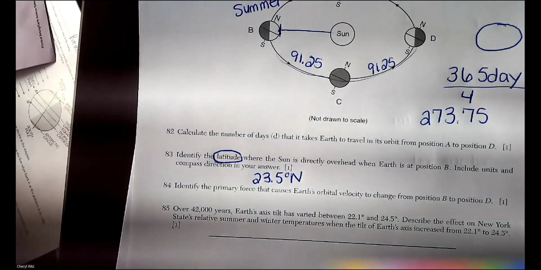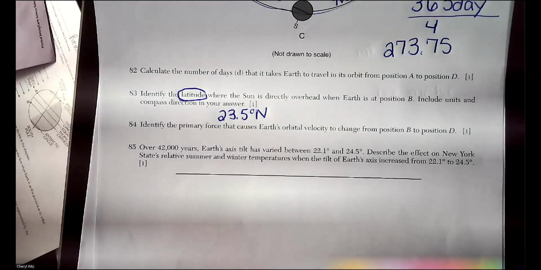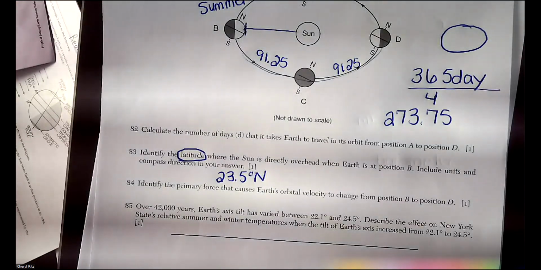Unfortunately, they did not accept the answer Tropic of Cancer, which to me is right. I don't know if we would have argued if they would have let us give you points for that, but the directions did not give that as an option. Always look at where it's tilting. The primary force that causes the Earth's orbital velocity to change is gravity. Remember, when it's closest, it's moving faster. And then finally, what would happen if the tilt was even more? If it was tilted more, we'd have hotter summers and colder winters.